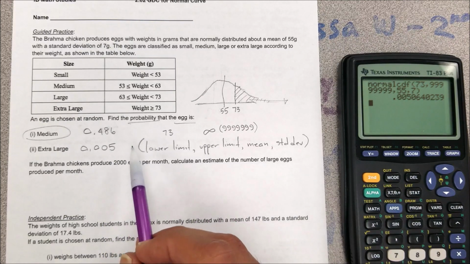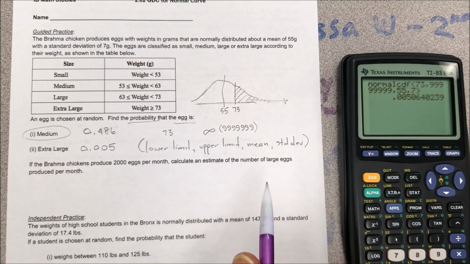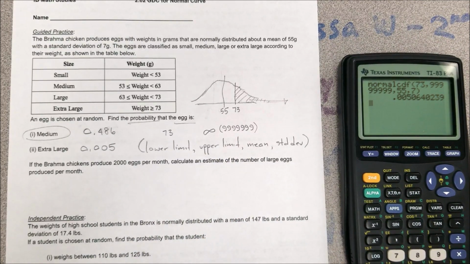For greater than problems, our upper limit was infinity, but for less than problems, what would our lower limit be? That's right, negative infinity, and we will put that in as a series of 9s, but negative 99999. All right, hopefully this helps. Oh, Casio's up next. Give me 1 second.